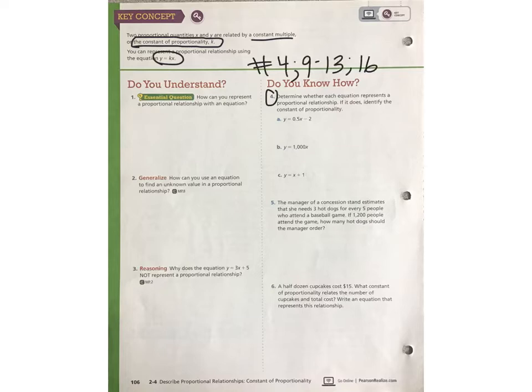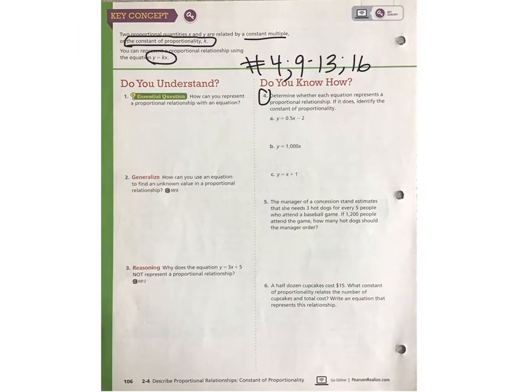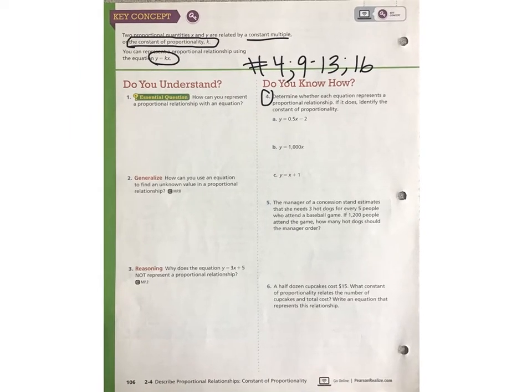Now we're going to work through questions 4, 9, 10, 11, 12, and 13, and number 16 on the pages in your book. Once we've worked through those problems, then you should be ready to move on to your Math Excel assignment.